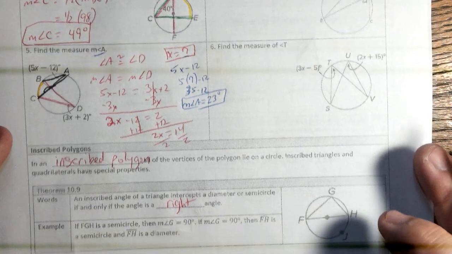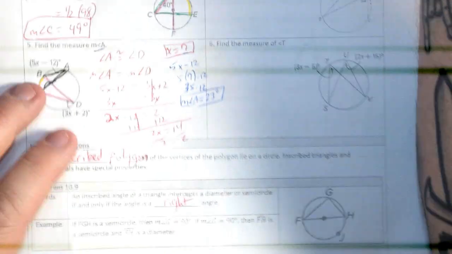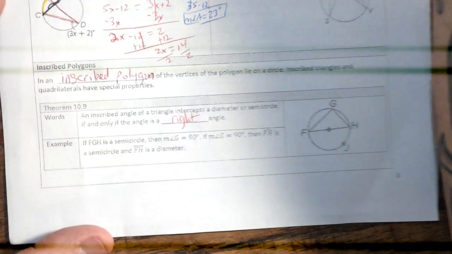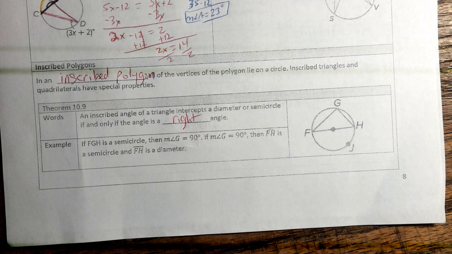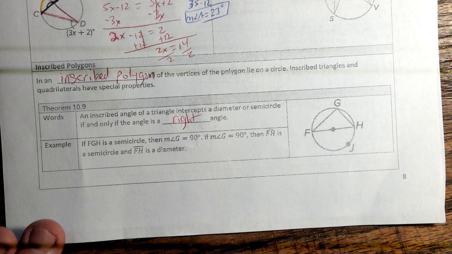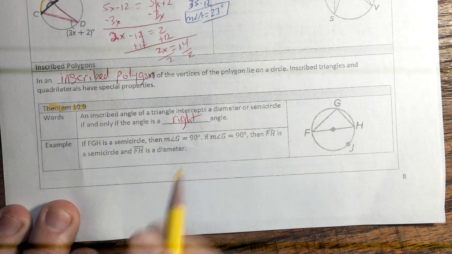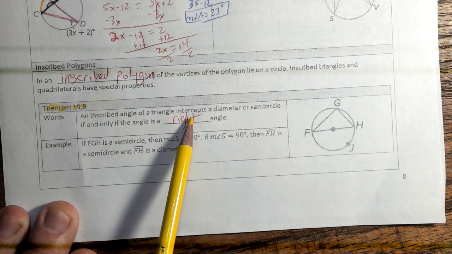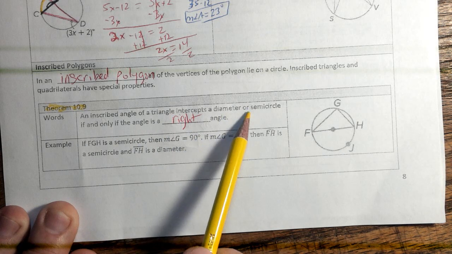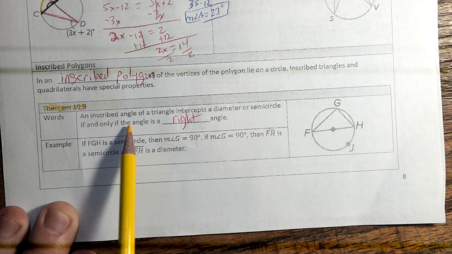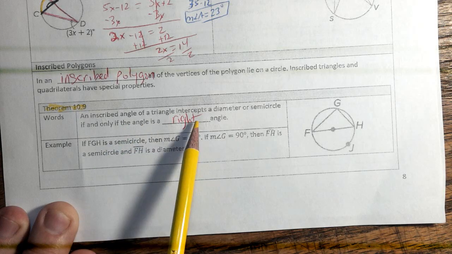Alright, so let's scooch to the bottom so we can finish off this page. So in an inscribed polygon, so that's what we're going to talk about now, all of the vertices of a polygon lie in a circle. Inscribed triangles and quadrilaterals have special properties. So theorem 10.9: an inscribed angle of a triangle intercepts a diameter or a semicircle if and only if the angle is a right angle.